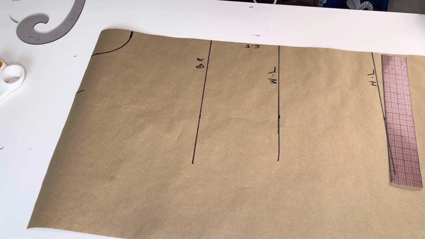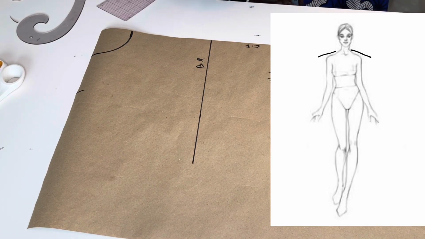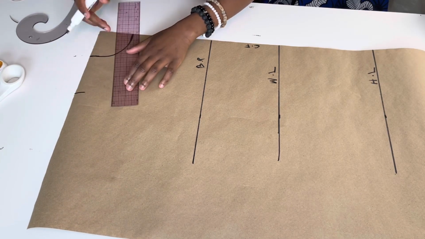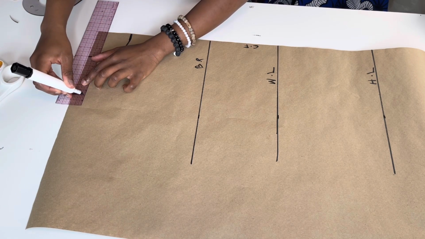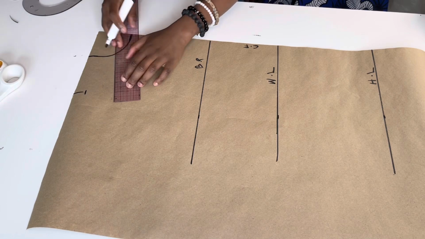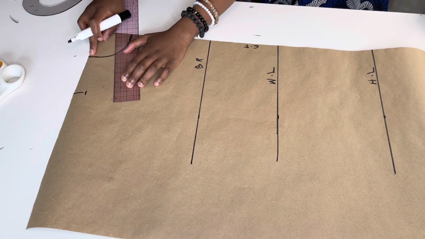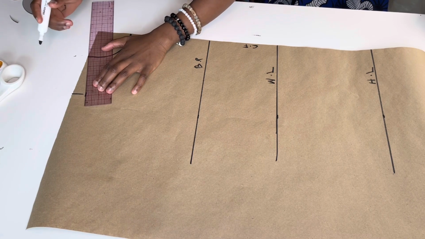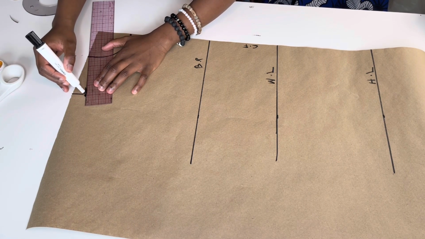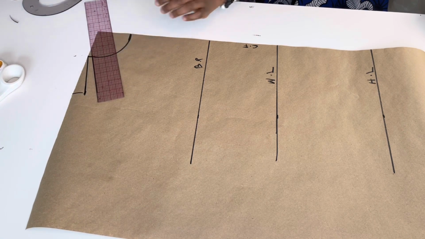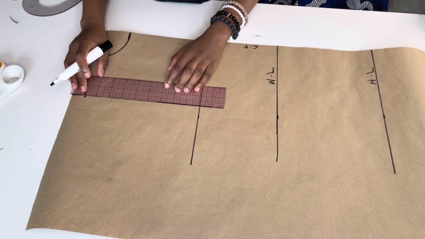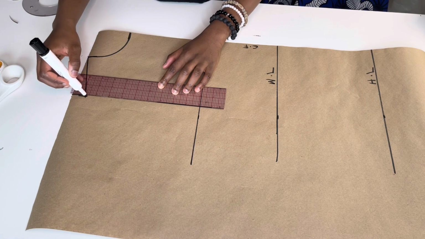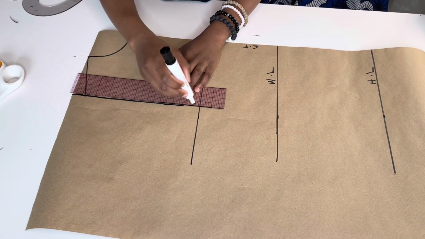Now from that 7 inch, if you look at your body, you're going to see that your shoulder is not just standing on its own. There's a slope to your shoulder. So to give allowance for that slope, I'm going to measure 1 inch downwards from here. So just take my ruler and measure 1 inch here, like so. Now I'm going to connect this 1 inch that I just marked down to my neckline right here. So that should give me my shoulder slant. Next I'm going to extend this line anywhere. It doesn't really matter. I'm just extending the line and stop right there.